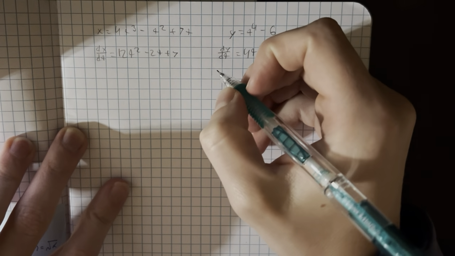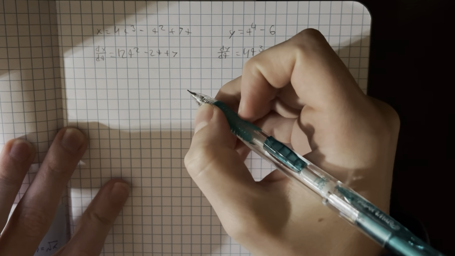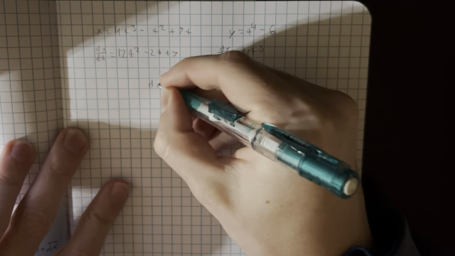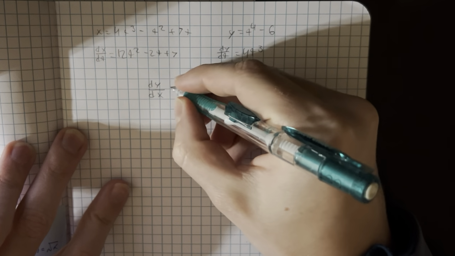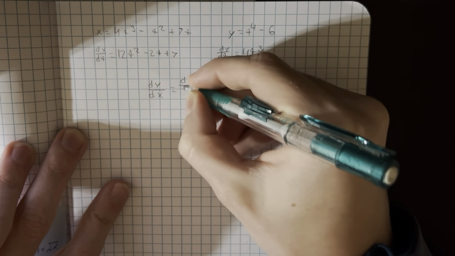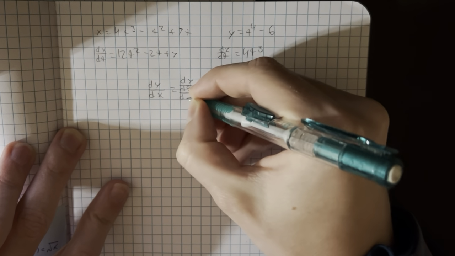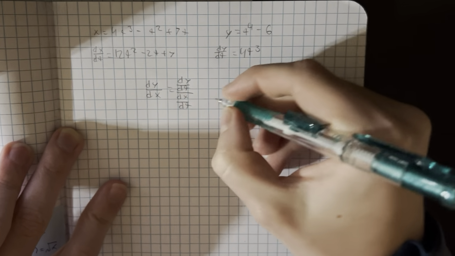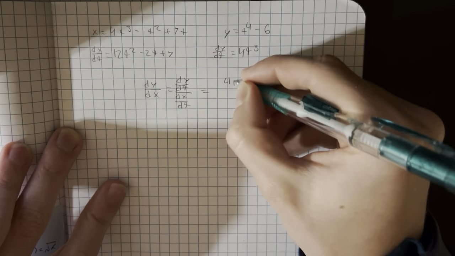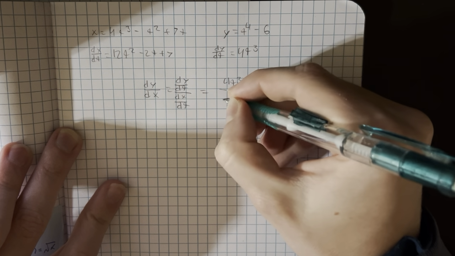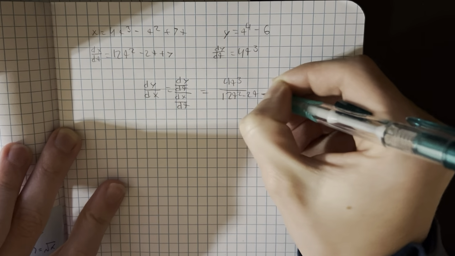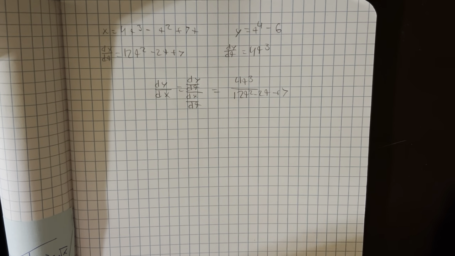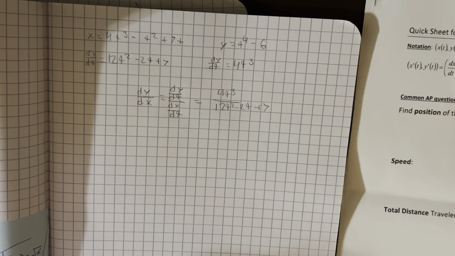And then the first derivative for the parametric, dy/dx, equals dy/dt over dx/dt, which goes to 4t^3 over 12t^2 minus 2t plus 7. And then for the second derivative, there is another formula that you have to use.